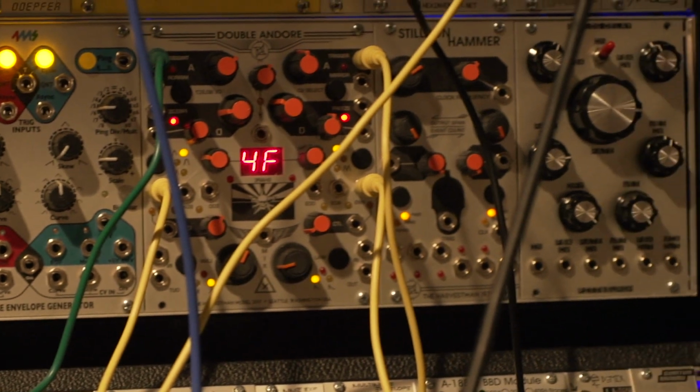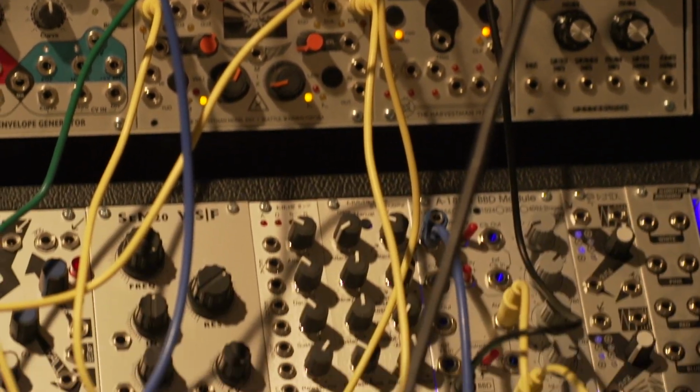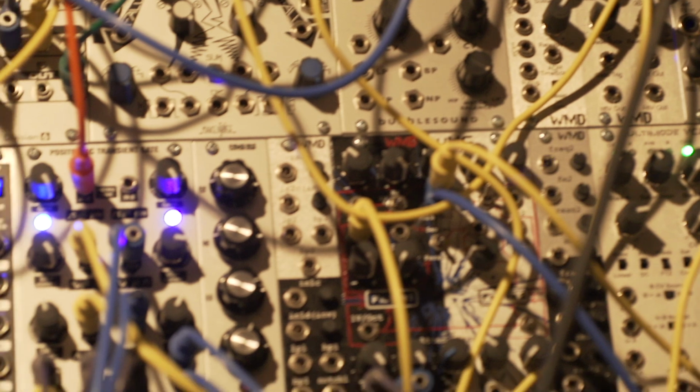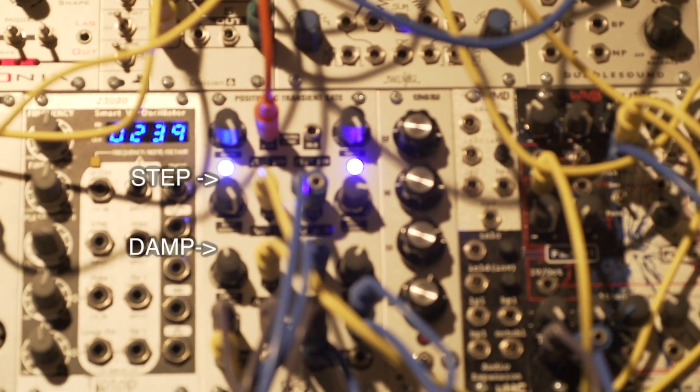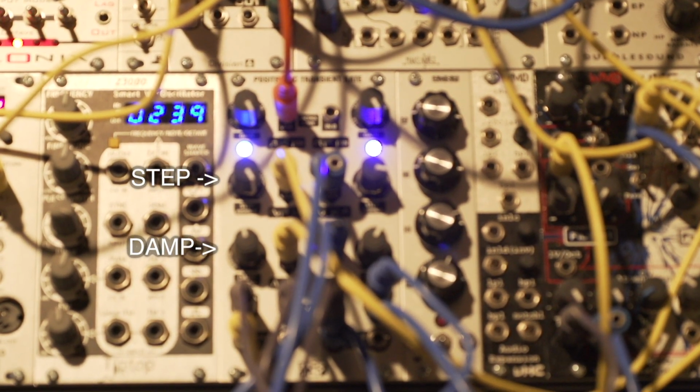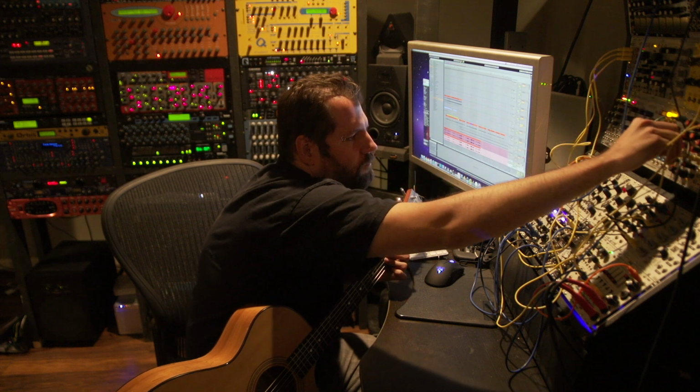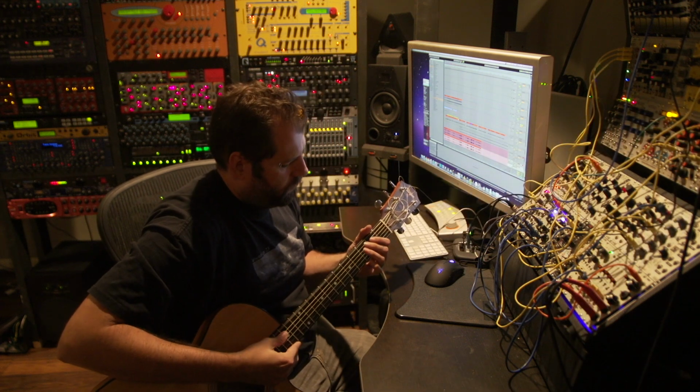These gates are then fed into a double Andori envelope generator. These envelopes are being used to modulate the step and damp controls of channel A. Adjusting the CV controls and the envelopes can generate some interesting variations on the effect.